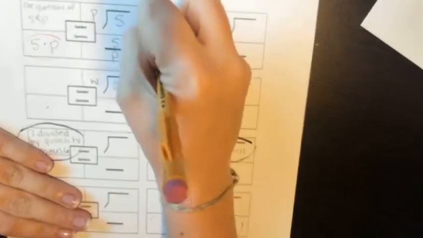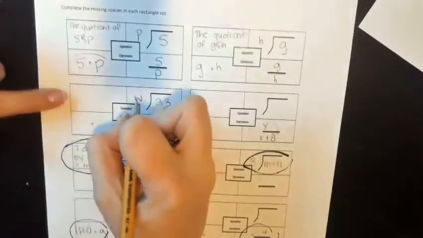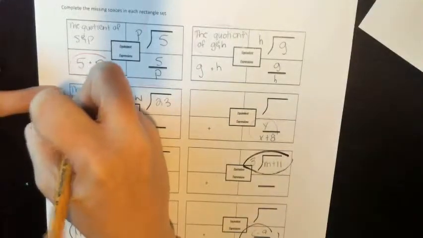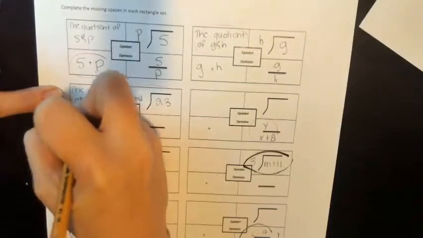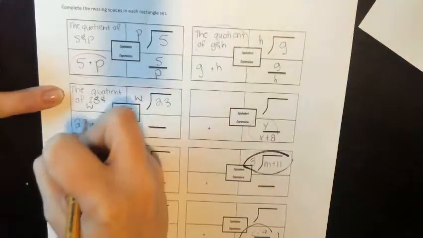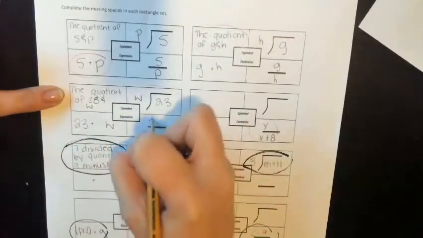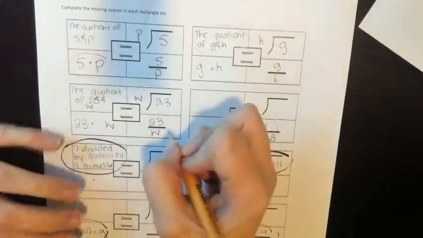The quotient of g and h, g divided by h, g over h. Over here, we would have the quotient of 23 and w, 23 divided by w, 23 over w.